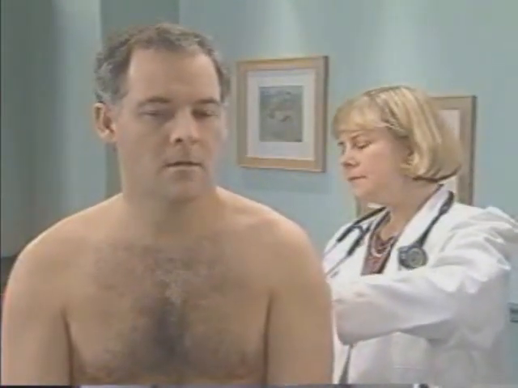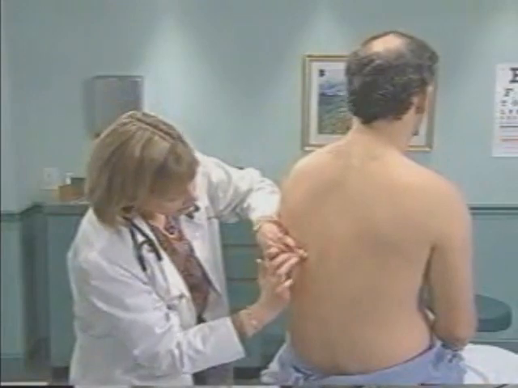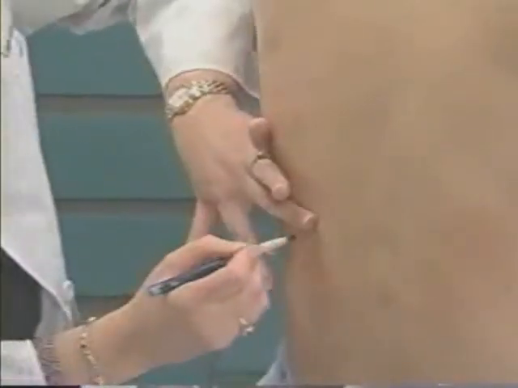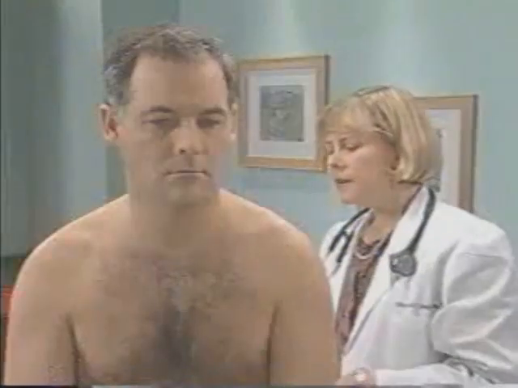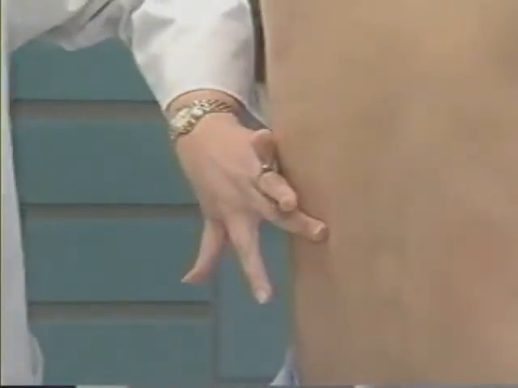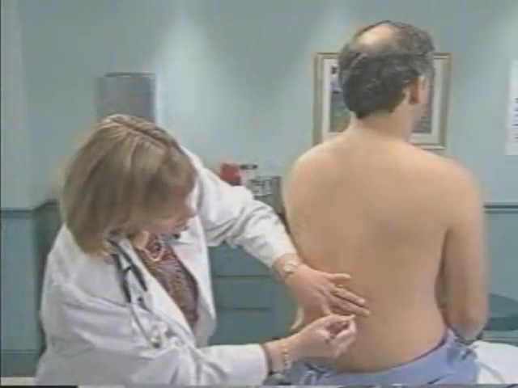Now assess diaphragmatic excursion. To do this, ask the patient to exhale and then hold his breath. As he holds his breath, percuss from the scapula down to where the sound changes from resonance to dullness. Mark this spot with a pen. Now ask the patient to inhale deeply and hold his breath as you percuss further down to the new area of dullness. Mark this spot too. Repeat this process on the other side.